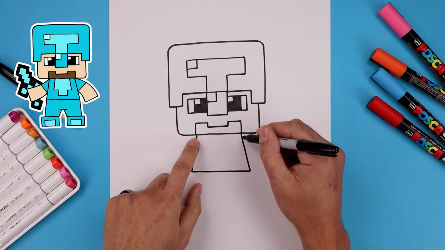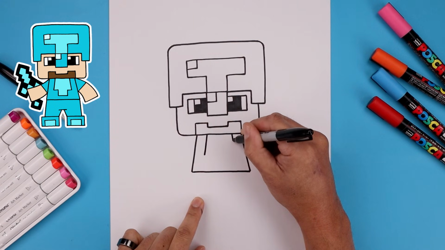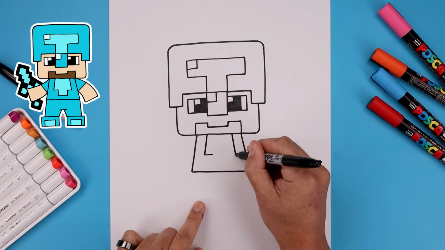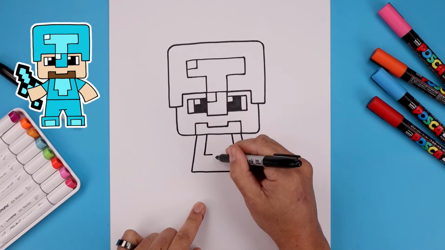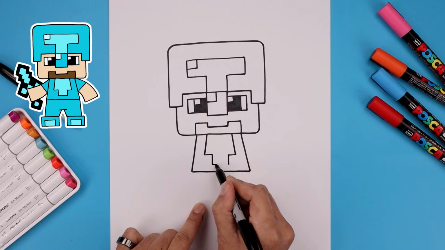Let's add some detail inside the body. We're going to step in, follow that angled line coming down, come straight in, come straight down towards the bottom, and we'll close that off.